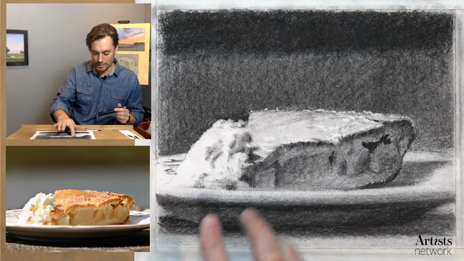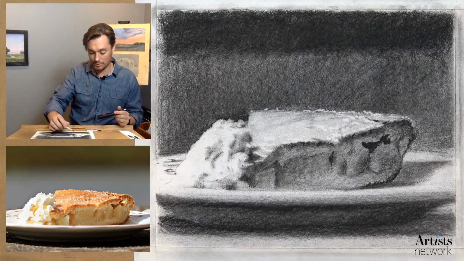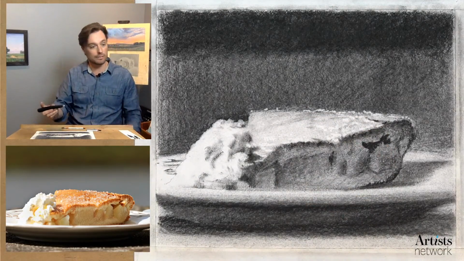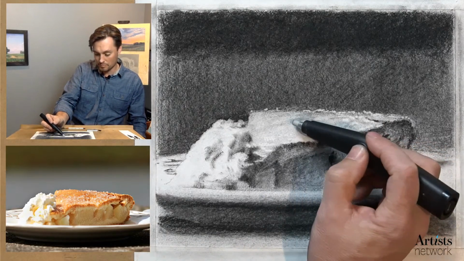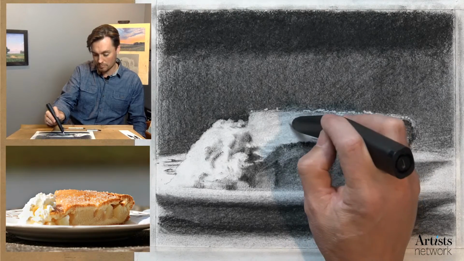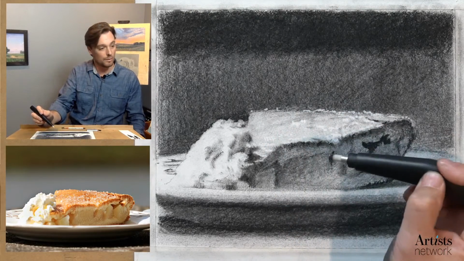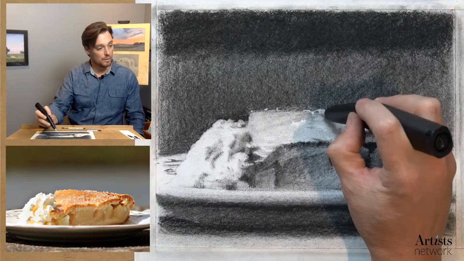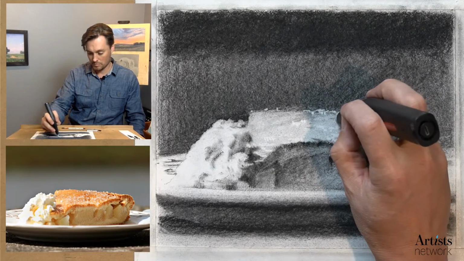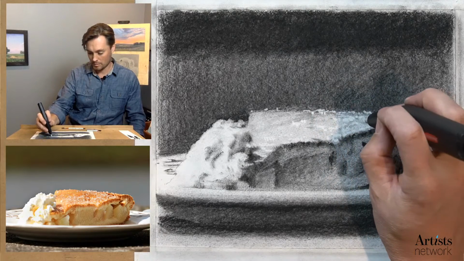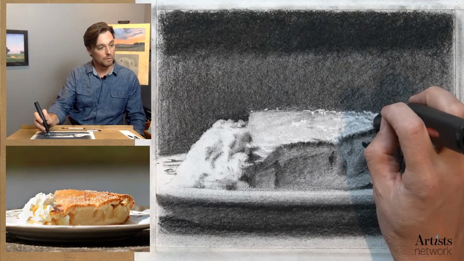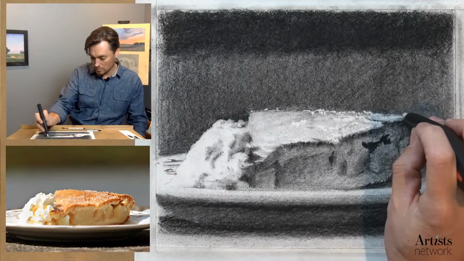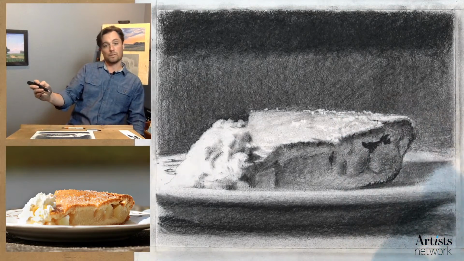So what I might need to do is tone it down a little bit, so I can still have that sharper edge, but not as strong of a value contrast, if that makes sense.